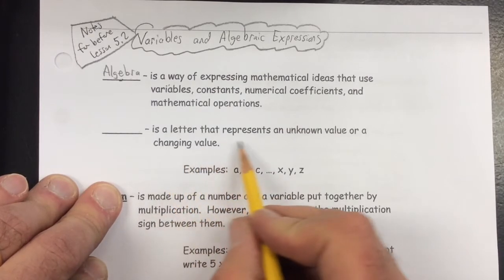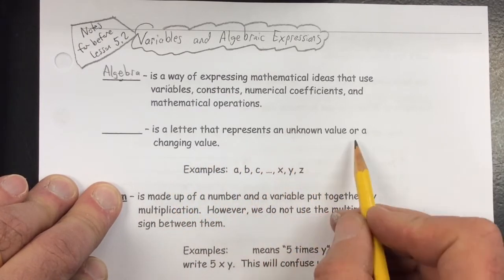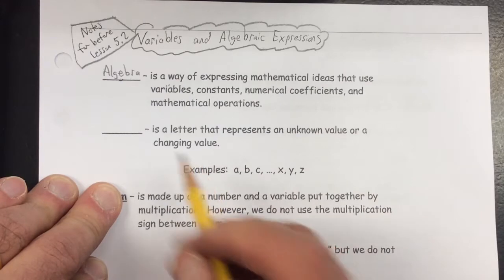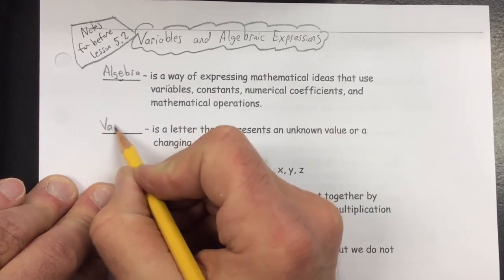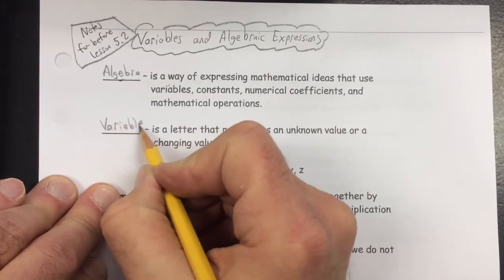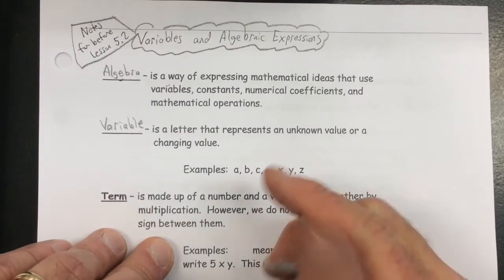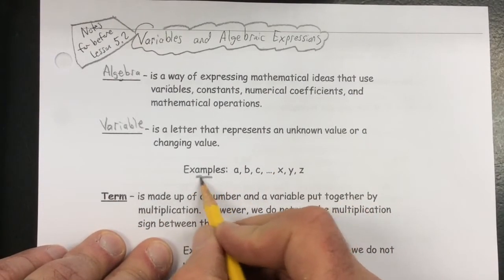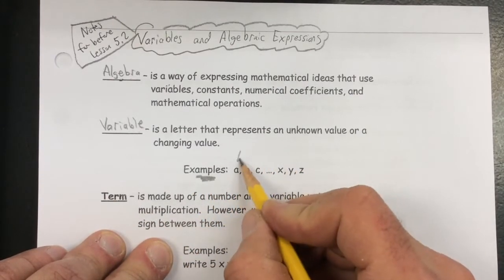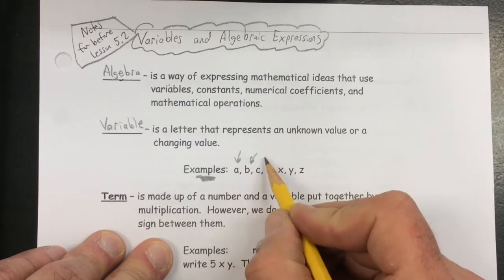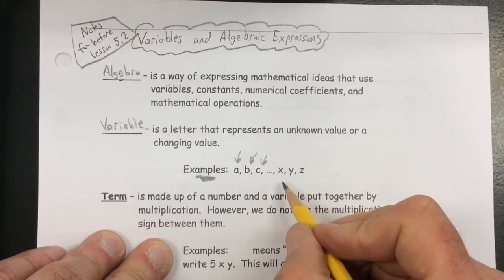Anytime we have a letter that represents an unknown value or a changing value, we have what's called a variable. Examples of variables would be A, B, C, and so on.